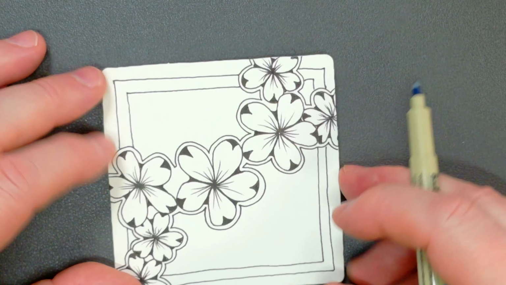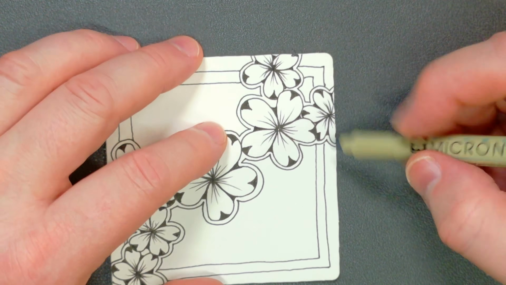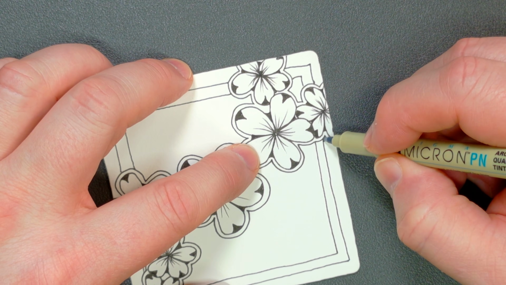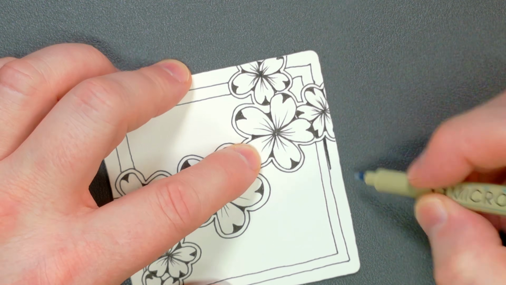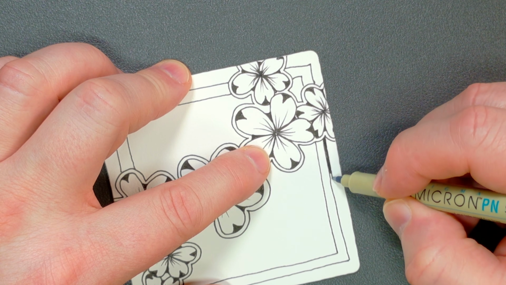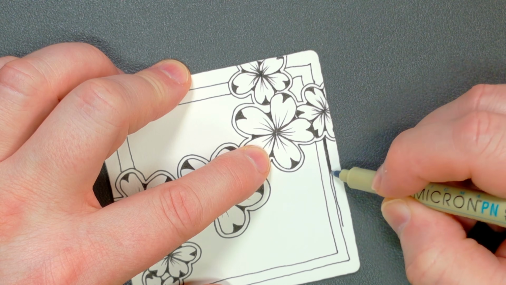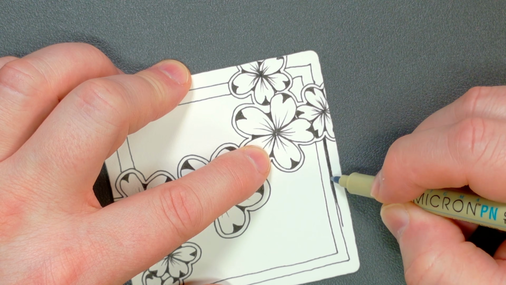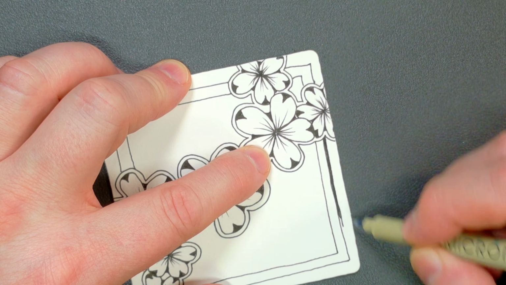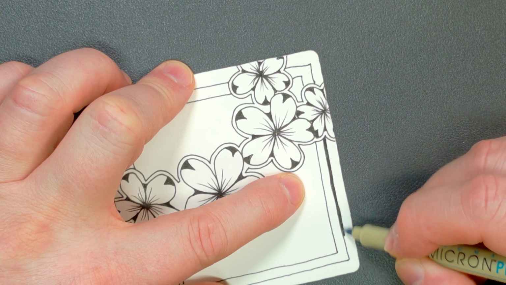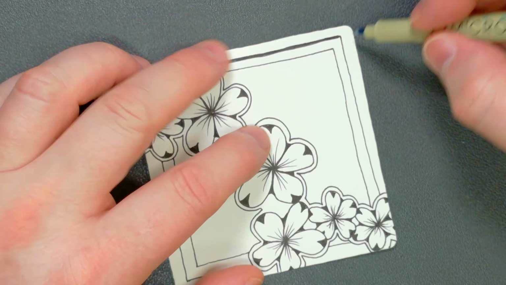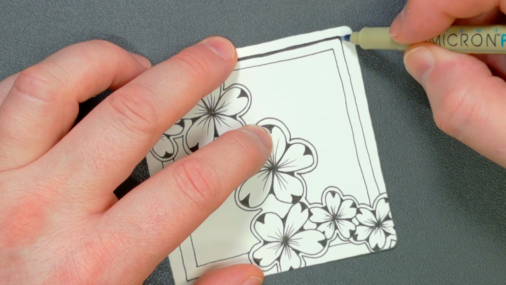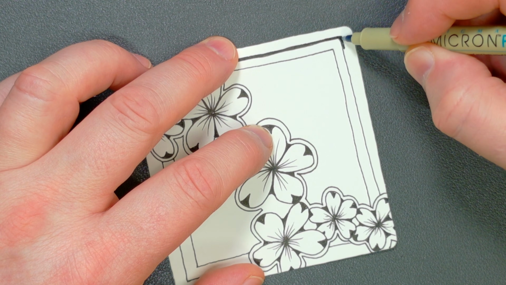So once we have it done, it's like that. Now what I want you to do, or what I'm going to do, is I'm going to make this outer one more bold. So I'm going to go around it. If you want to create a separate line and fill in between it, however you want to do that, or if you have a wider nibbed pen, you can do it that way, but just make that one darker. Just make it a little different than the one on the inside there.